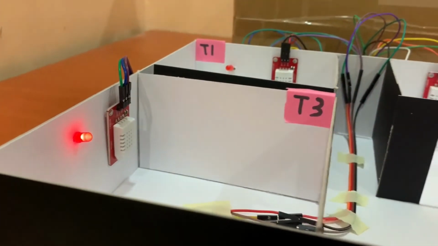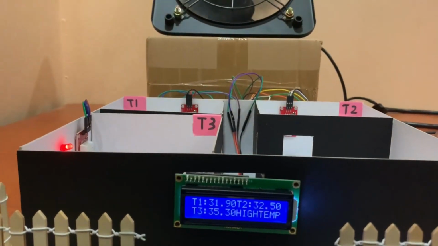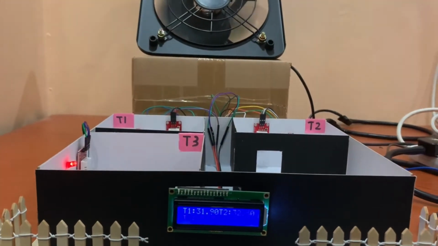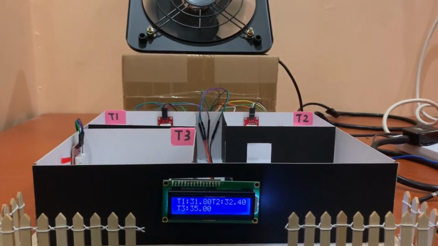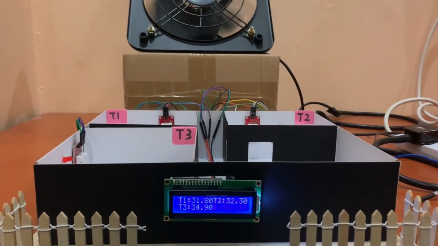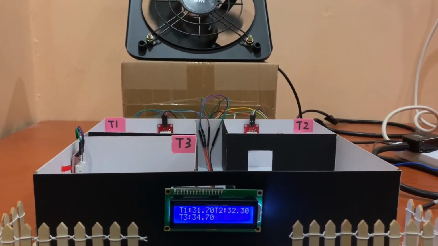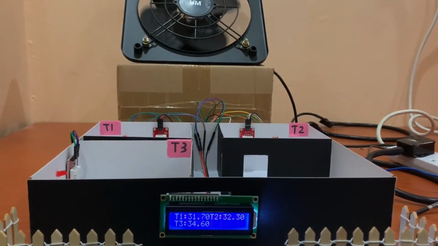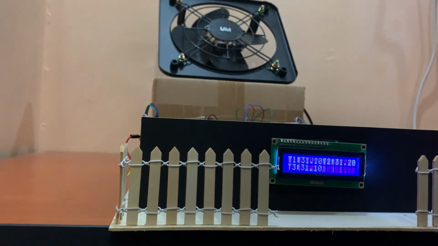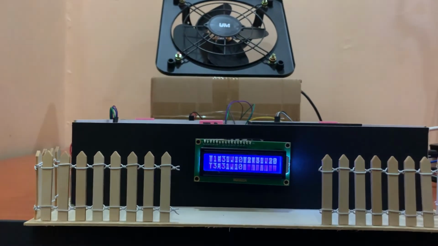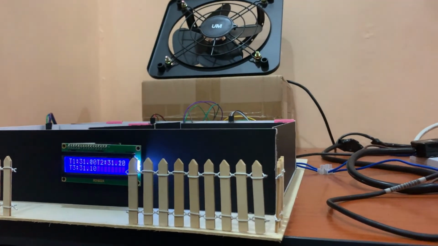T3 in this house model represents the bedroom, whereas T2 represents the bathroom and T1 represents the kitchen. It's basically a representative of a house model. Now the temperature of T3 has reduced below 35 degrees Celsius, and the exhaust fan and LED have turned off automatically. So that is all about the temperature control exhaust fan using Arduino. It is indeed a very useful idea for our society. Hope you all enjoyed this demo. Thank you very much.